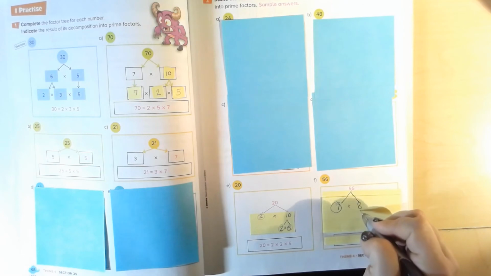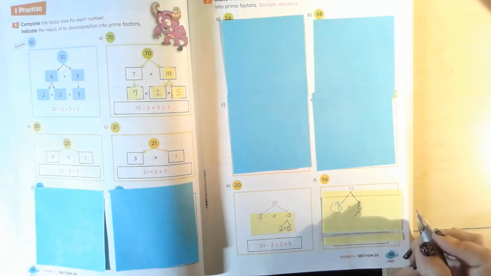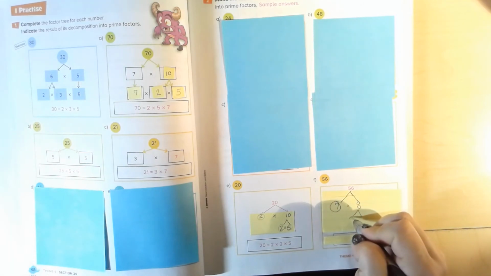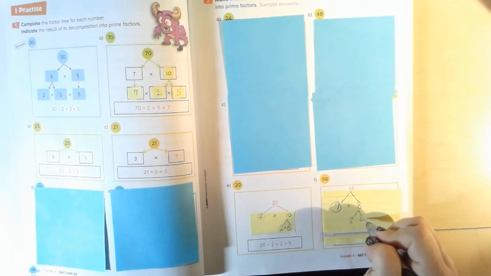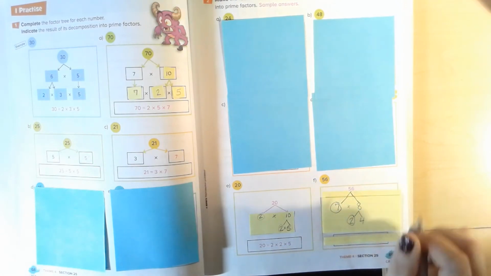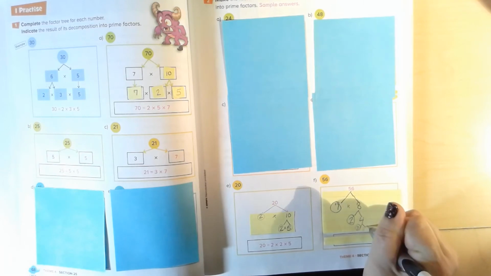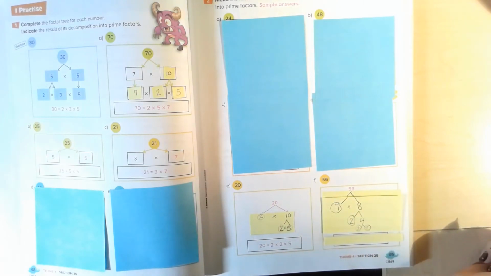So we have 7. We look at 8. We can break 8 down, decompose 8 into 2 times 4. So 2 is a prime number. But look at this. I can break 4 down into 2 and 2. There's a lot of 2's there.